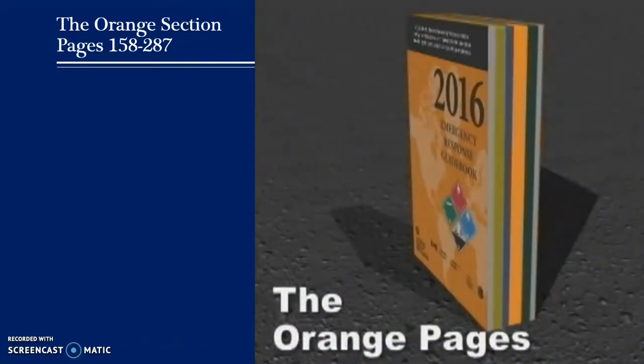The yellow and blue sections provide different ways to look up hazardous materials and to identify the appropriate action guide number, which are all located in the orange section. The orange section is ultimately where you want to end up in the ERG. It contains the information you need to respond safely.